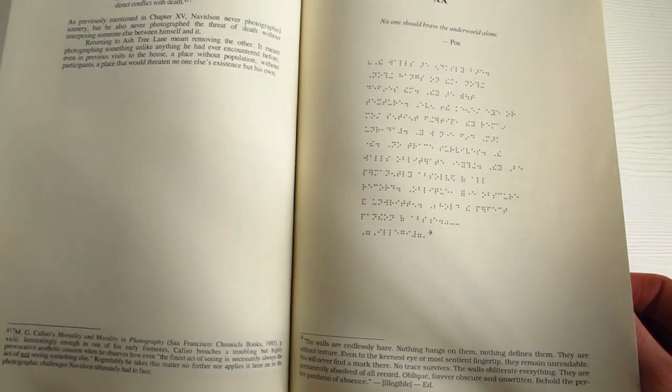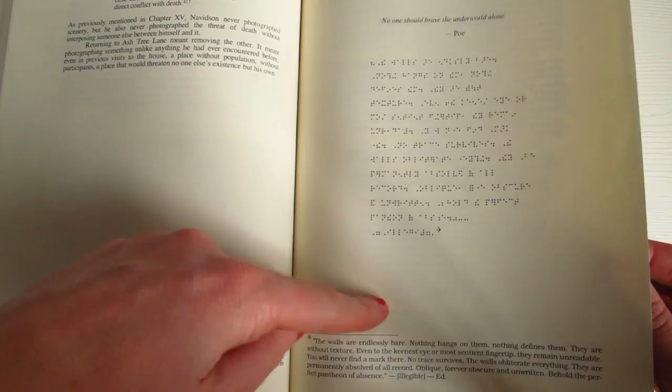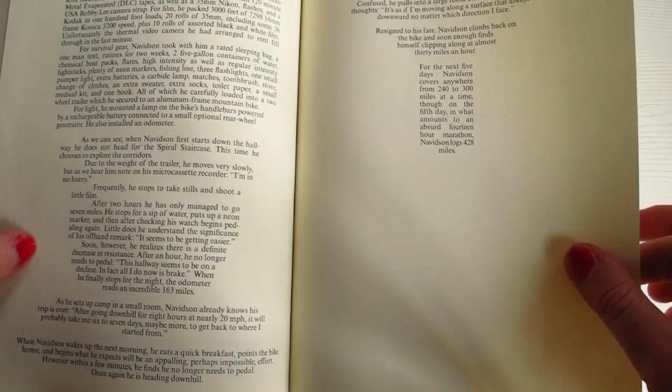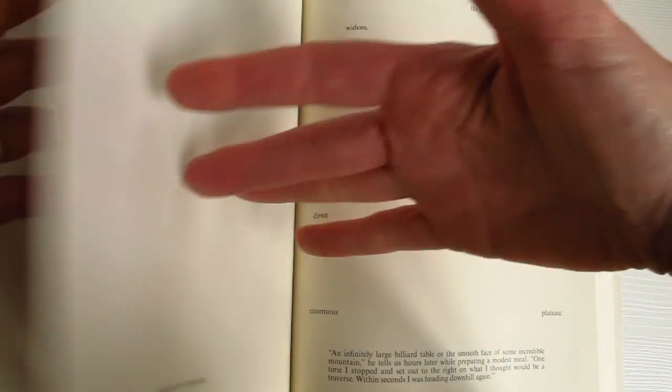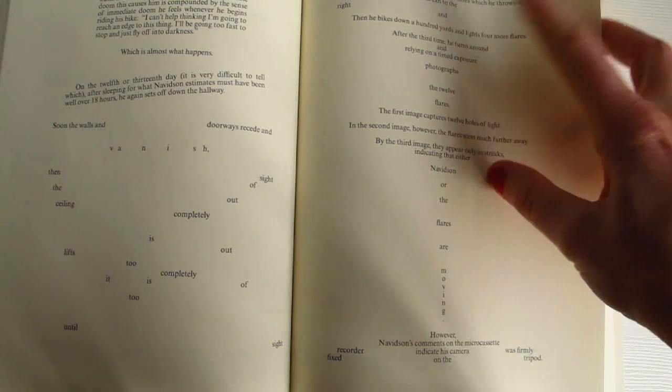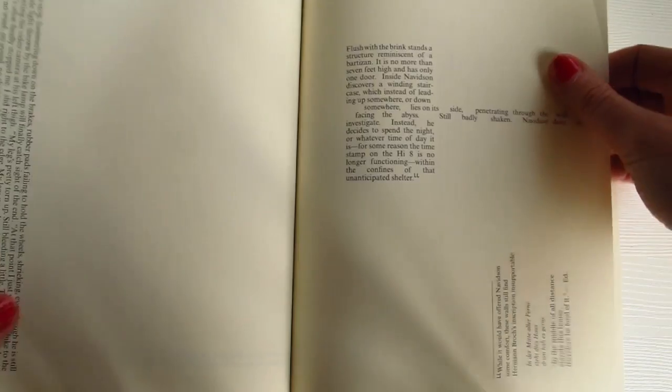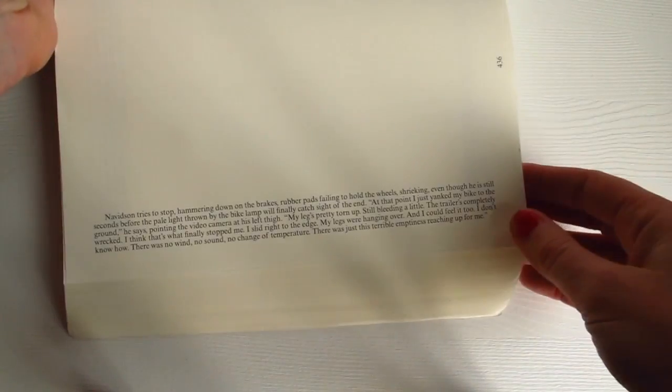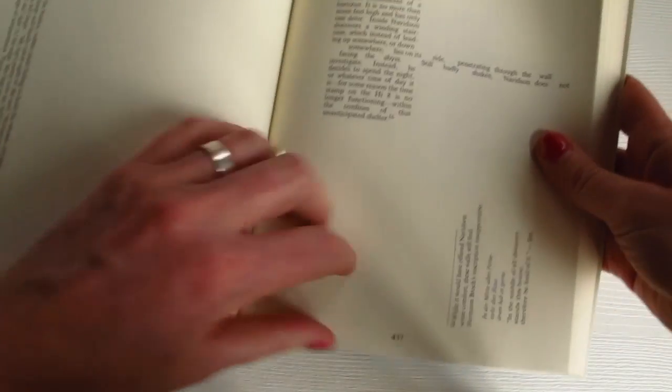Chapter 20 is also very interesting when it comes to formatting, because it starts off pretty normal, and there's just a little bit up here, down here. You have to follow it up and down, or around, crossways, down. Then you have to turn the pages this way, this way, this way.